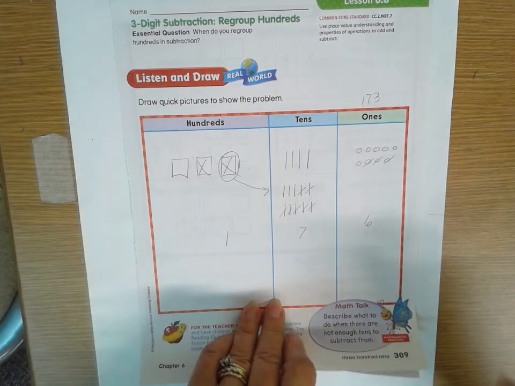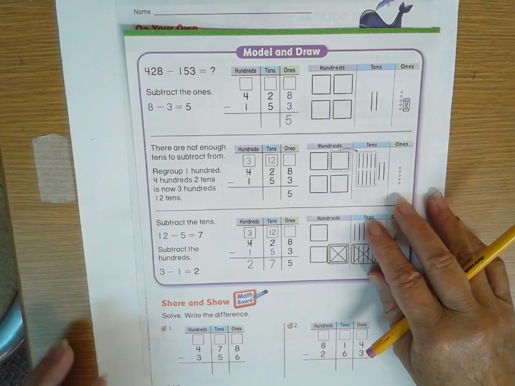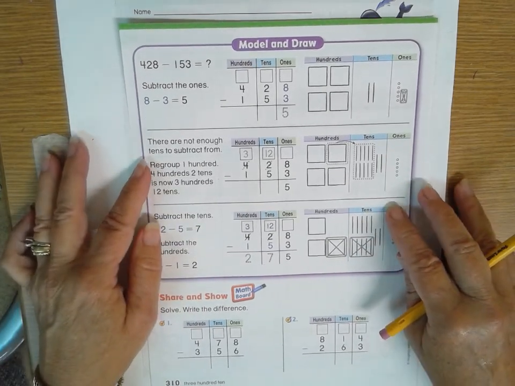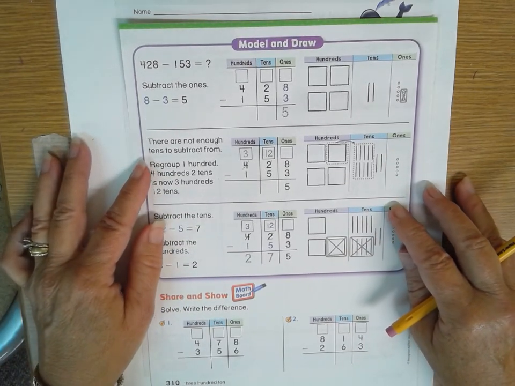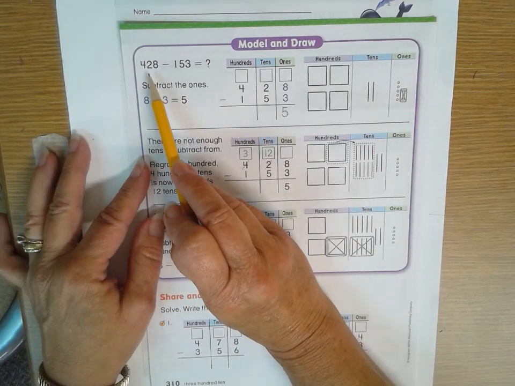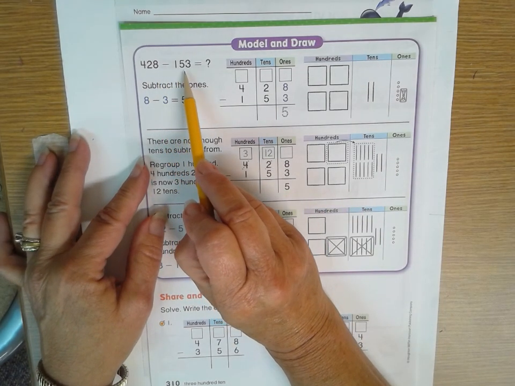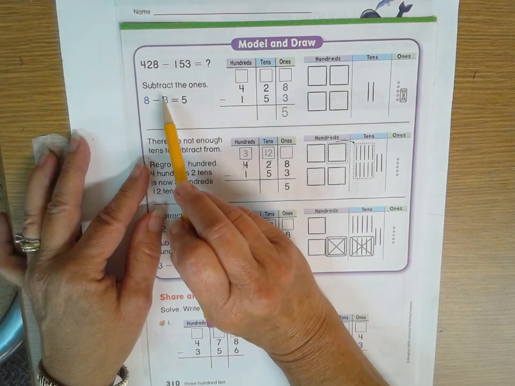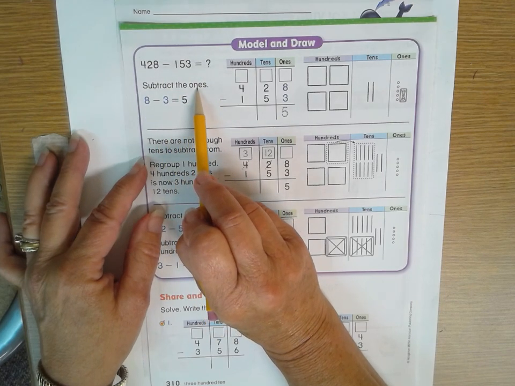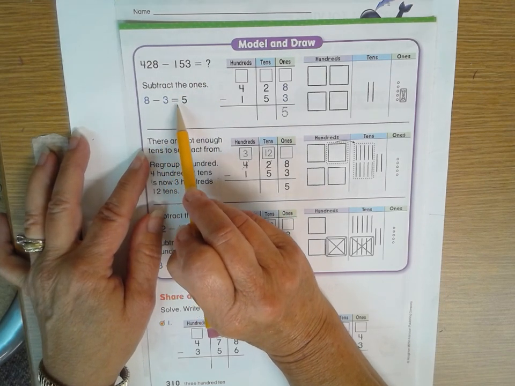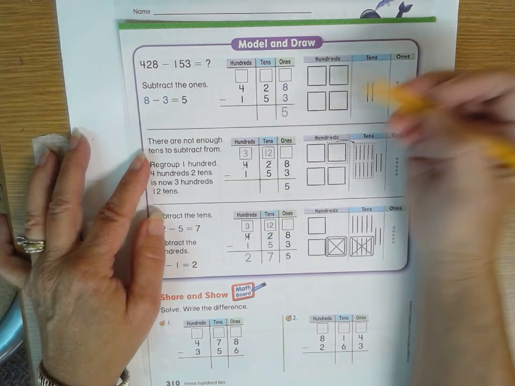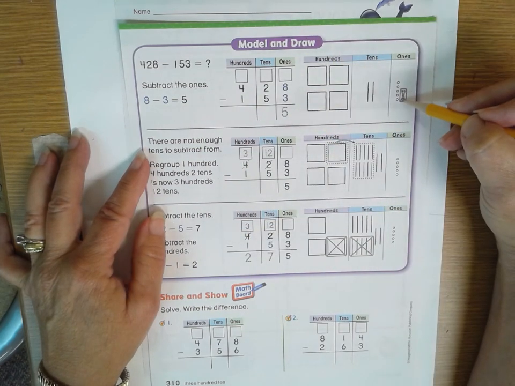You may turn your paper over. We're on page 310. We're going to the top where it says model and draw. Our math problem is 428 minus 153. It says subtract the ones. We always go to the ones place first. So 8 minus 3 equals 5. We can just go ahead and do that. And they subtracted the 3 over here, and it left us with 5.